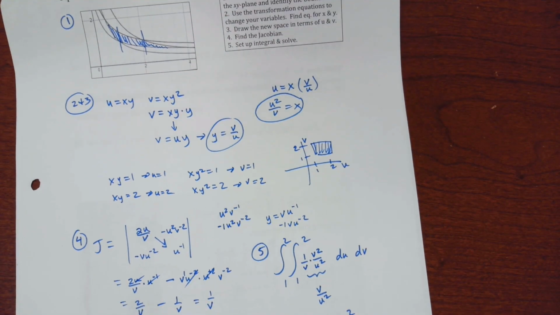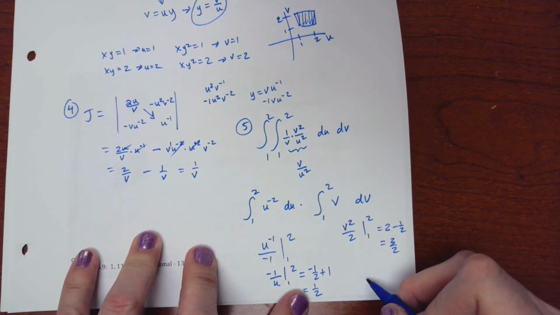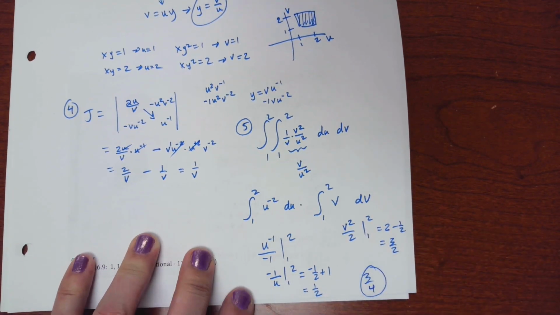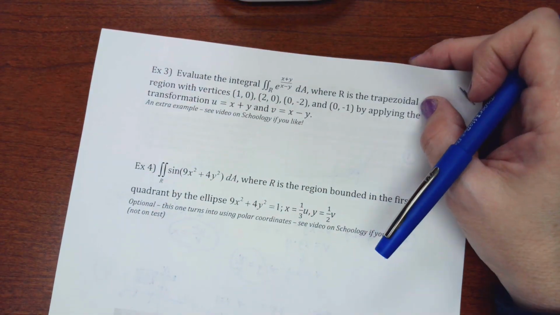All right, so anyway, I have to multiply these two answers. So 1/2 and 3/2 multiplies to 3/4. And that is our answer. Okay. All right, so you could stop watching now and go do your two problems.